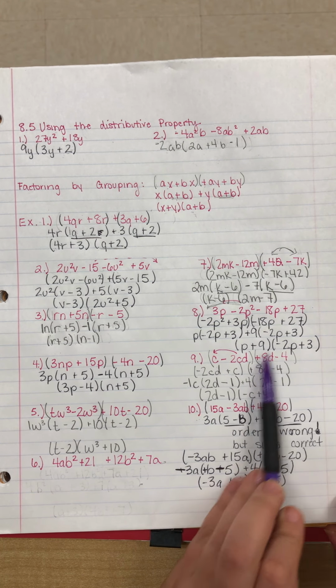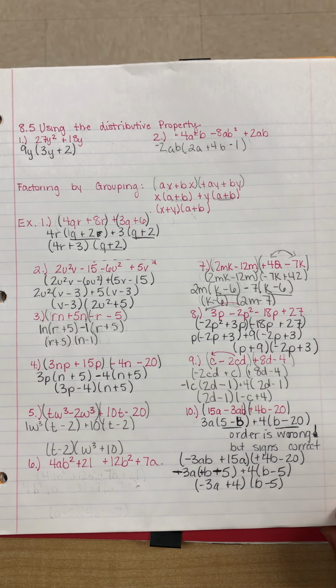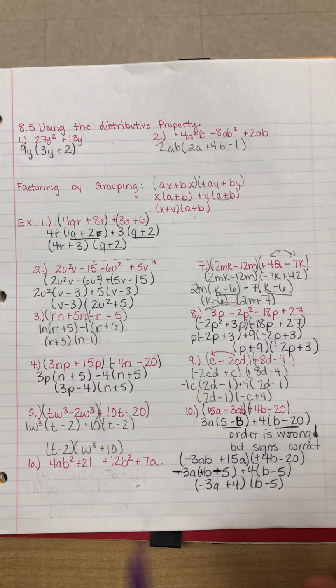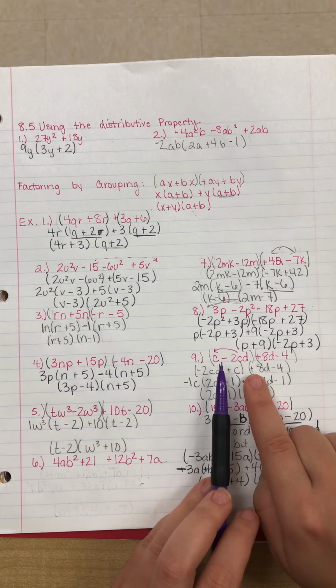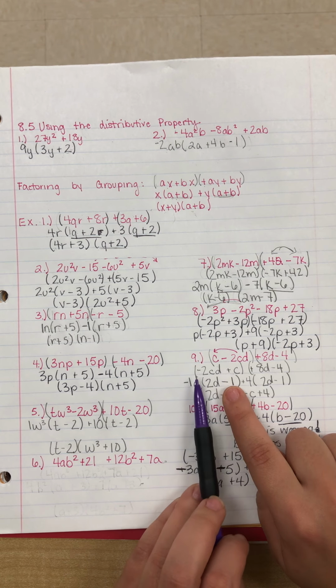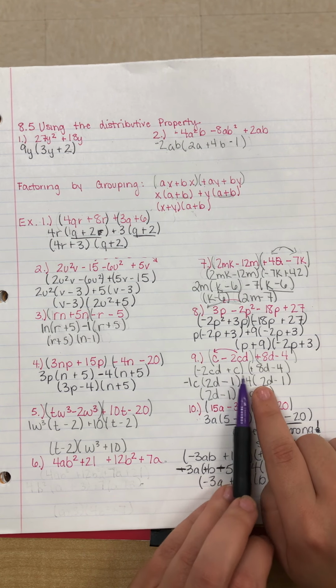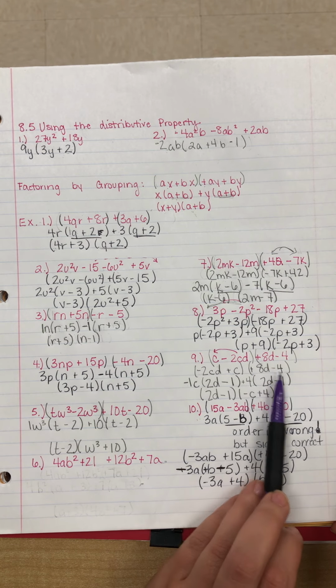Now I could have chosen to put that in the back. It does not matter, okay? It really does not. Our answers may be a little different. I always choose to put something up front rather than in the back, okay? So if I move this up, then it's negative 2CD plus C plus 8D minus 4.